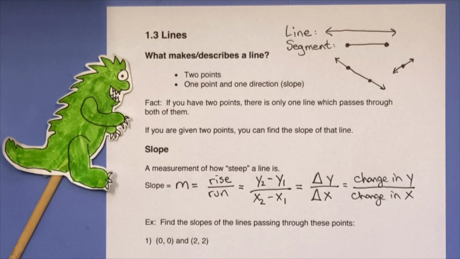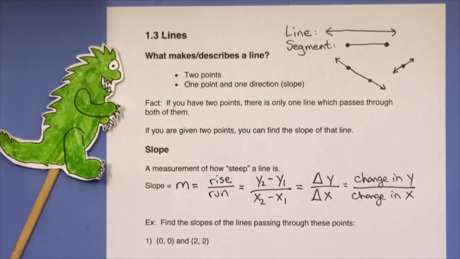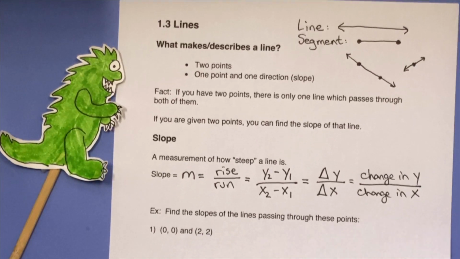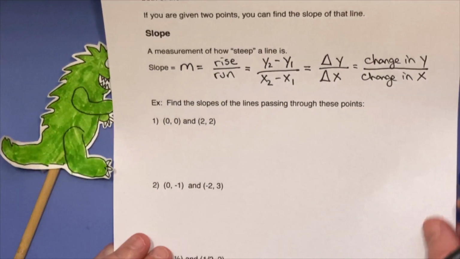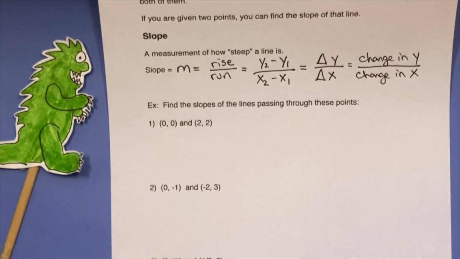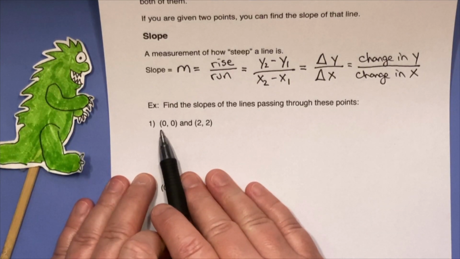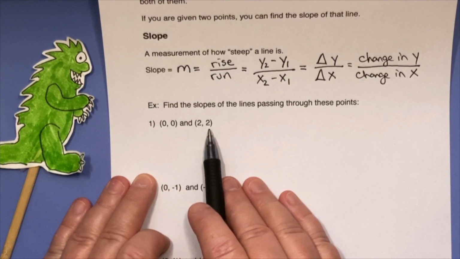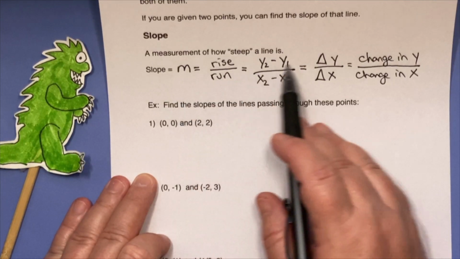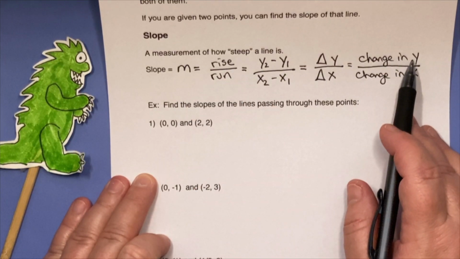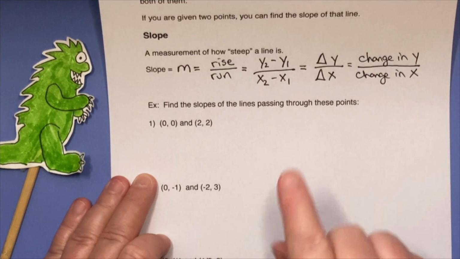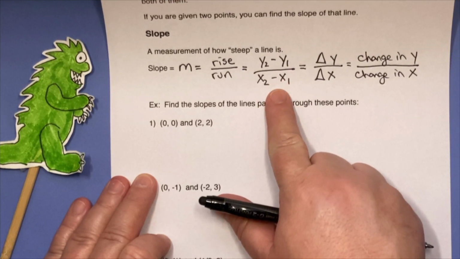So let's talk about how we're going to use this in this class. The way we're going to use this is we're going to go ahead and take, remember the 2 points. I said I could give you the coordinates of 2 points and you could find the slope of the line passing through the 2 points. So we're going to start off with 0, 0, the origin, and 2, 2. And we can use any of these definitions to do this. But I'm going to focus on this right here.